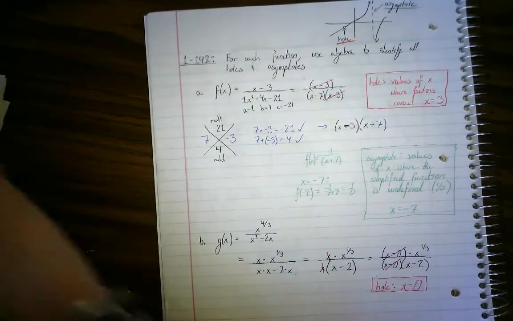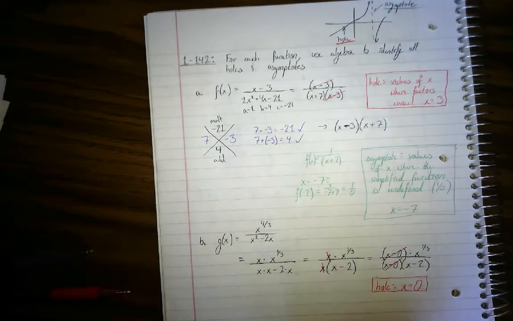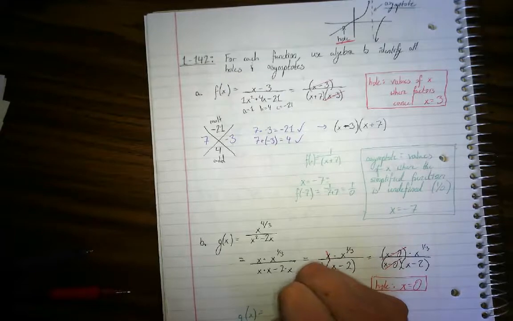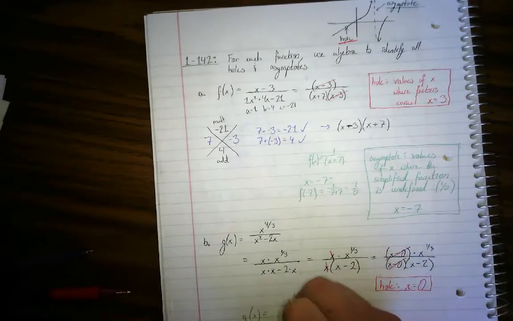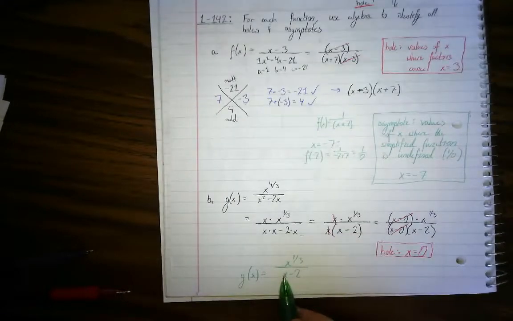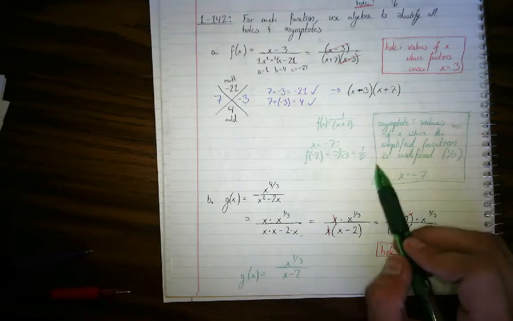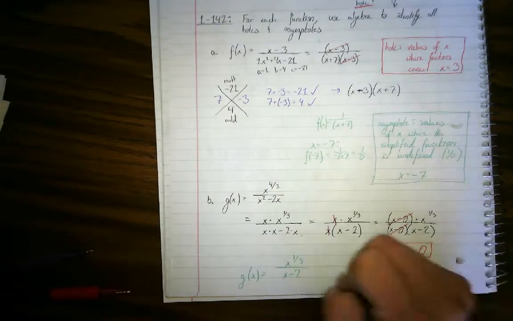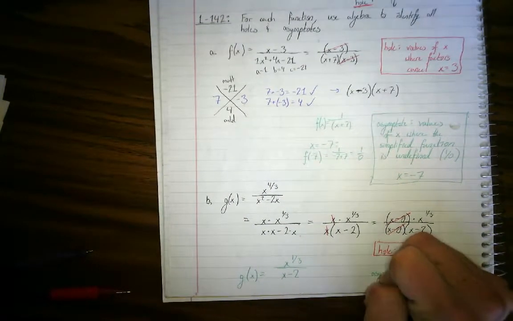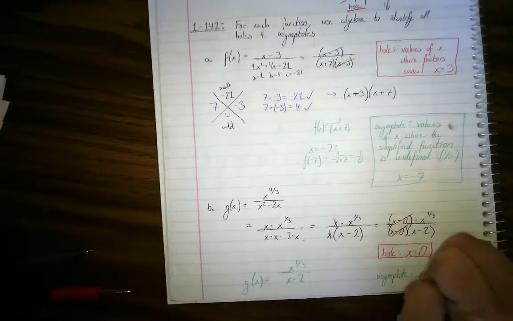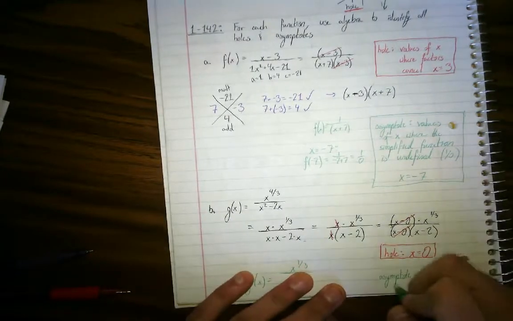Now we have to look at the simplified version, whatever's left over. Our simplified g of x is x to the 1/3 divided by x minus 2. Looking at this one, we can easily see that if we put an x value equal to 2 in here, we're going to get an undefined value for this function. So at x equals 2, we're going to have our asymptote.